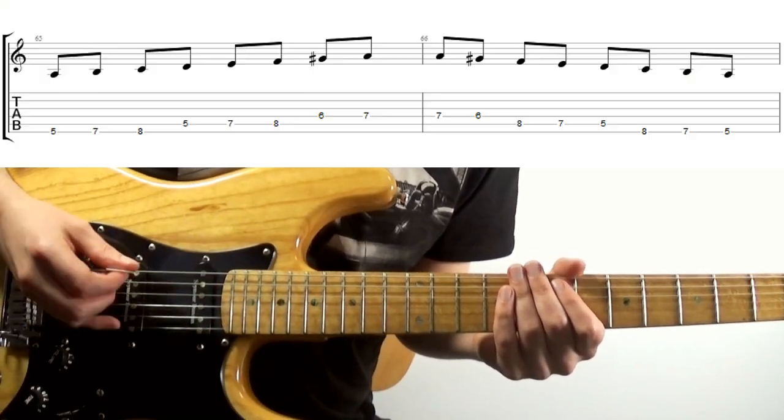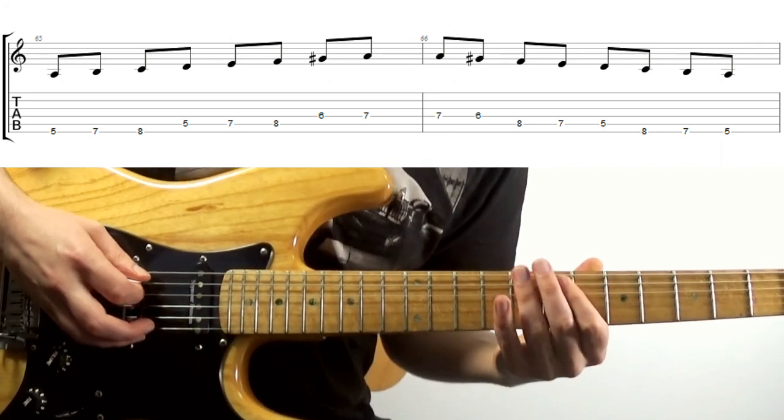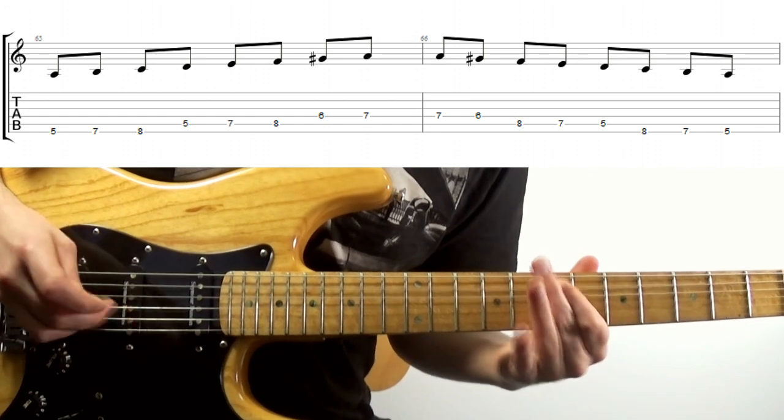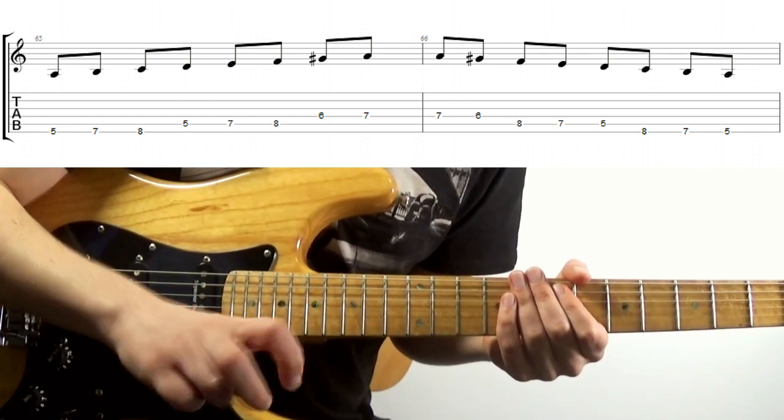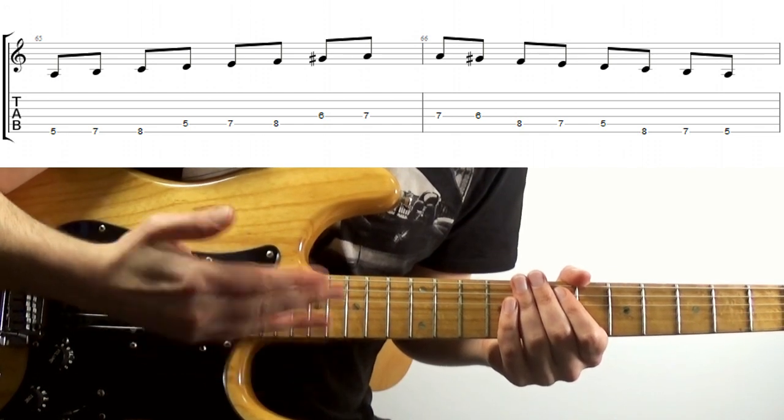If we take A harmonic minor, we can see that the fifth note is an E. Now to put it simply, a mode is just an inverted scale. That is a scale starting and ending on a different note.